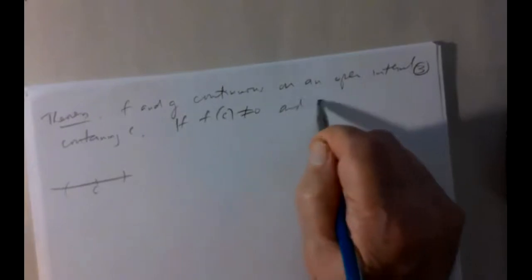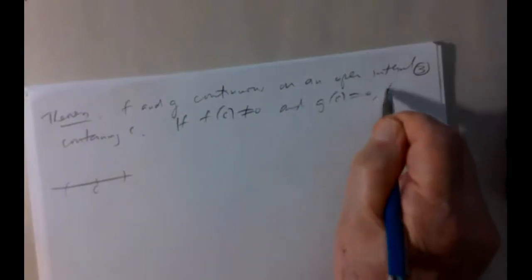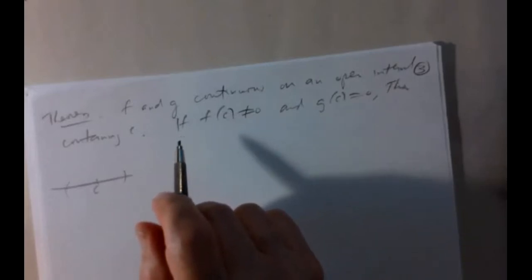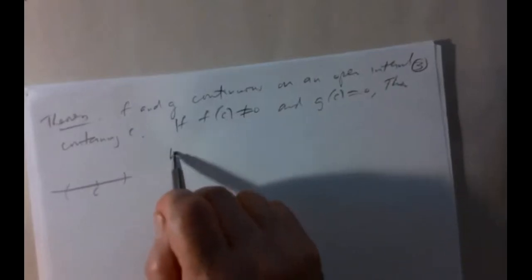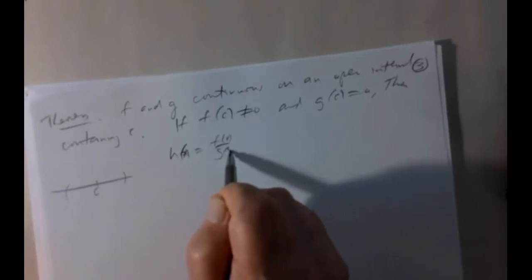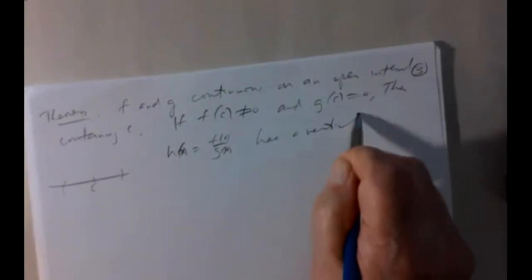if f of c is not equal to 0, but g of c is equal to 0, then h of x equals f of x over g of x has a vertical asymptote at the point x equals c.